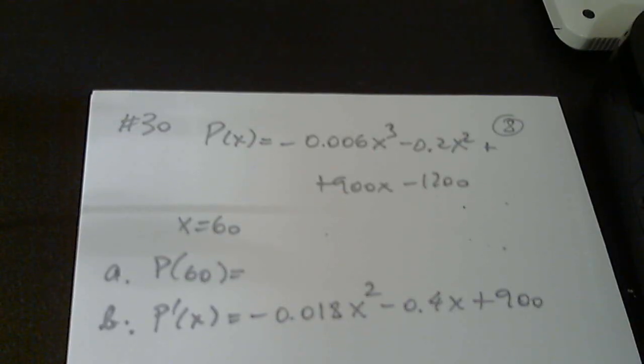And then what is the marginal profit when x is 60? Good. So I'm going to enter both in the graphing calculator. So let's enter the function. Negative 0.006x cubed, and then minus 0.2x squared, and then plus 900x, and then minus 1200.